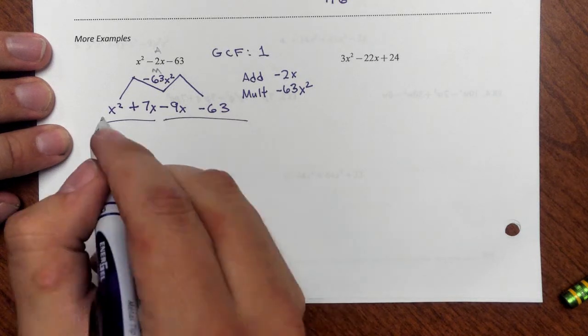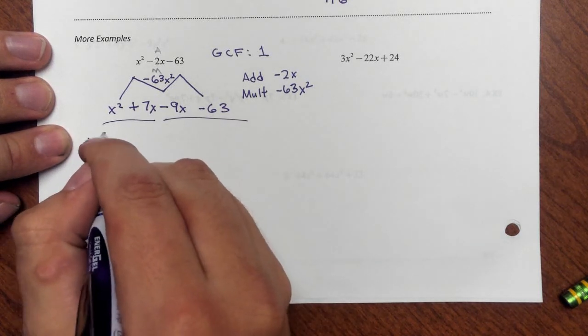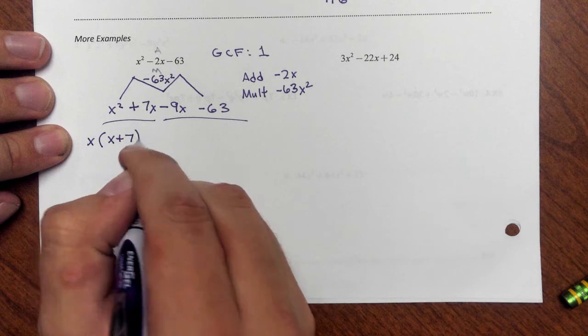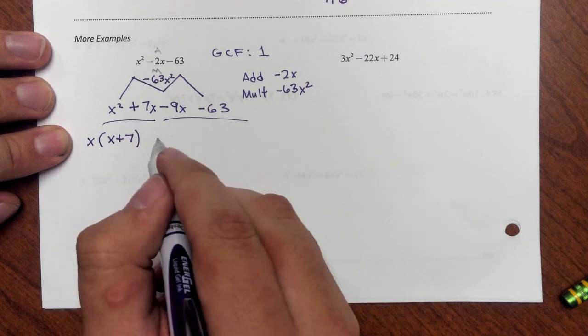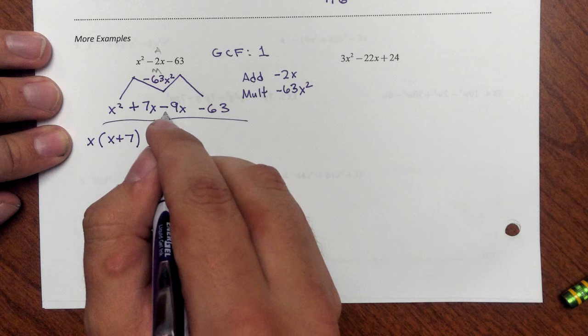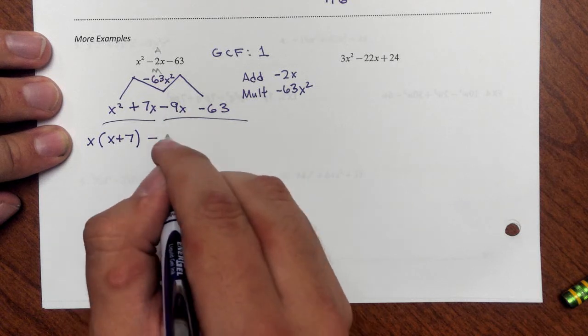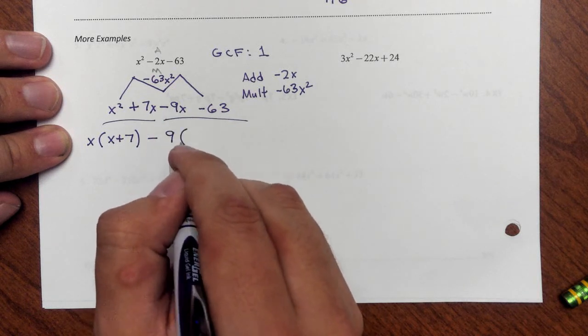So I group. x squared plus 7x is x times x plus 7. Negative 9x and negative 63. Well, there's a leading negative. 9 goes into both of those numbers, so I'm going to factor out a negative 9.